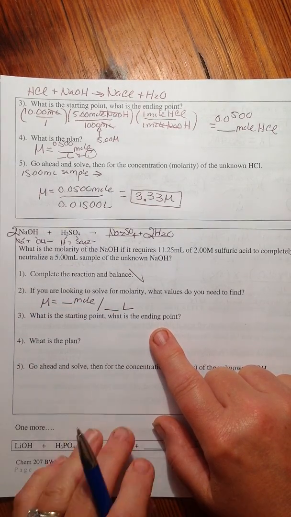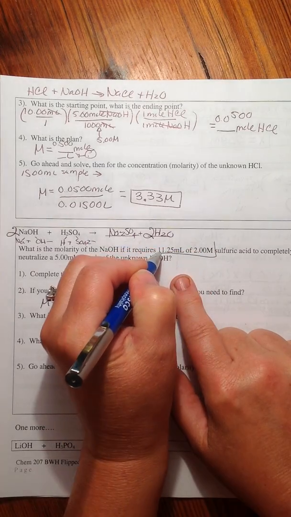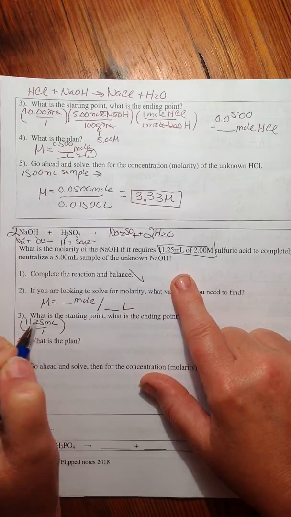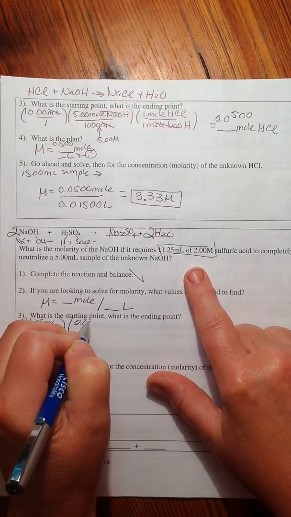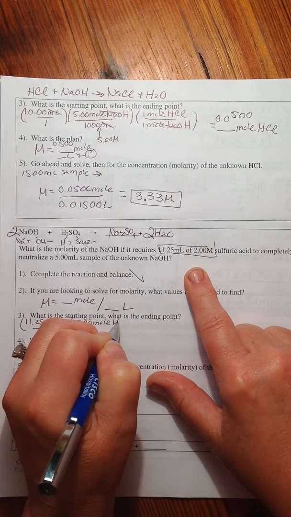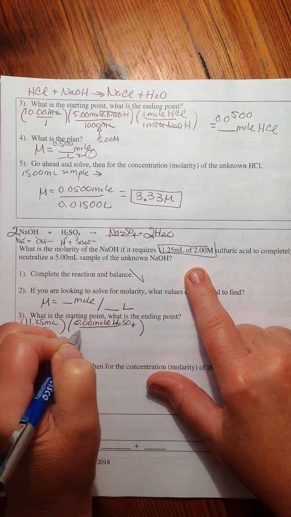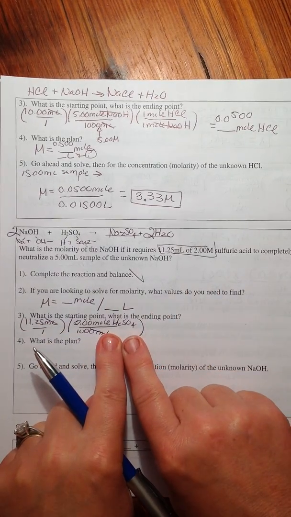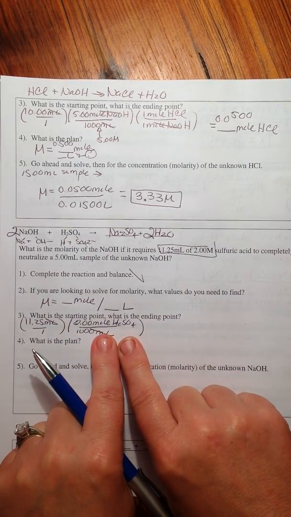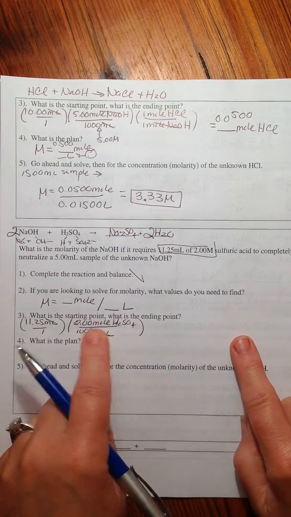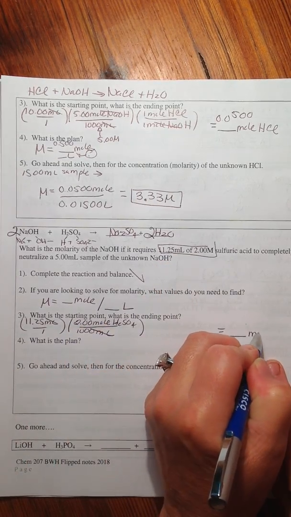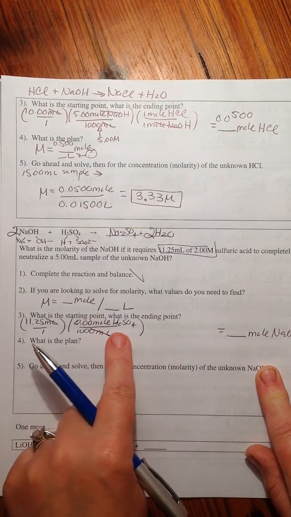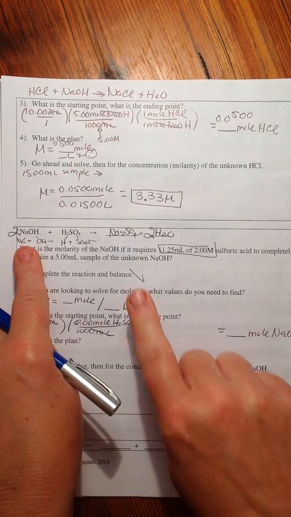The starting place will be the same. Look for the word of. 11.25 milliliters times 2.00 moles of H2SO4 per 1,000 milliliters. And you will see that that's moles. So what we're looking for over here is moles of NaOH. Mole of acid to mole of base means we need the mole ratio.